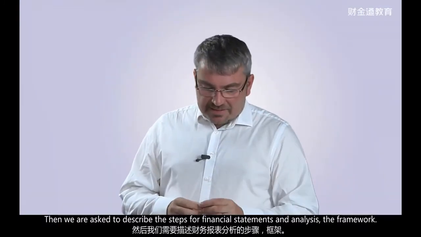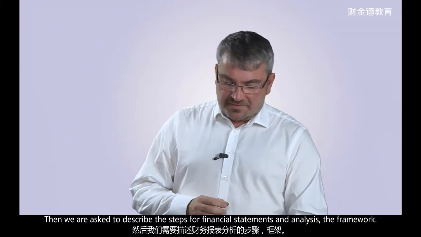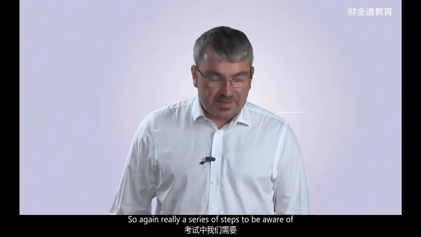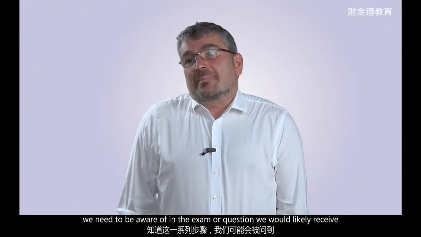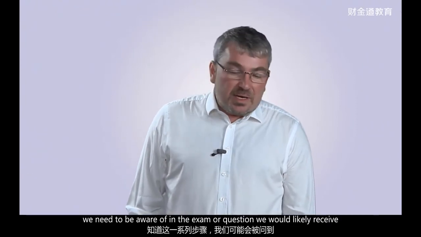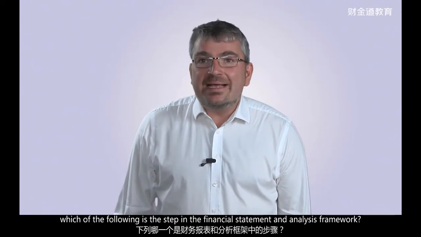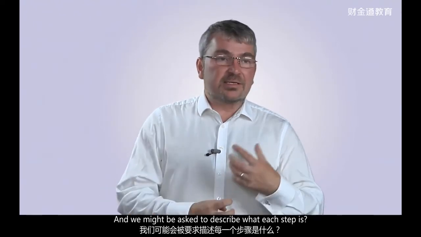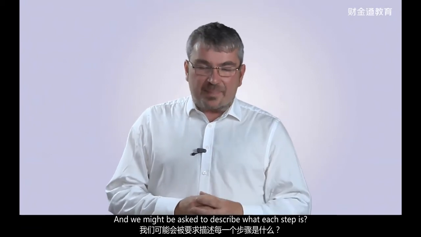Our next LOS asks us to describe the steps for financial statement analysis, the framework. So again, really a series of steps to be aware of. Again in the exam, what kind of question we like to see, which of the following is a step in the financial statement analysis framework? And we might be asked to describe what each step is.